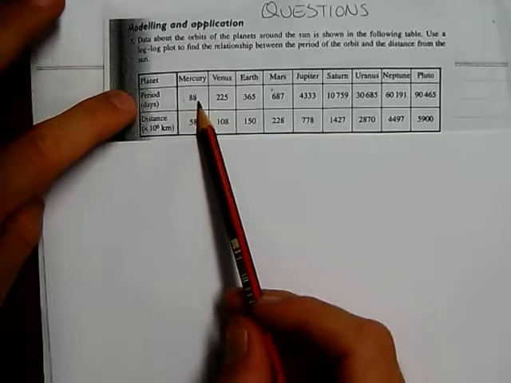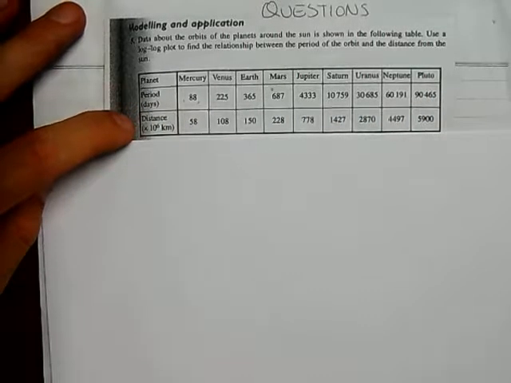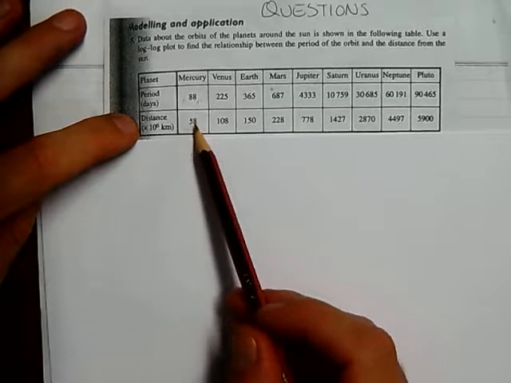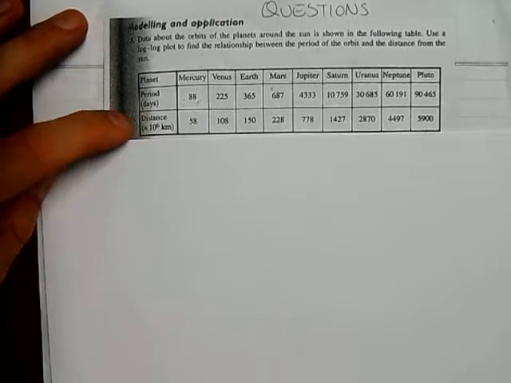Okay, so we have this question here about the number of days it takes for one of these things to orbit Earth and the distance they are from the Sun. Orbit Earth, orbit the Sun. So it takes Mercury 88 days to orbit the Sun, and it's only 58 million kilometers from the Sun.